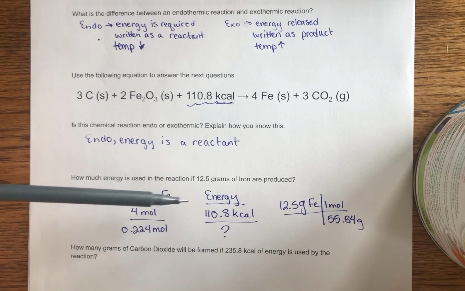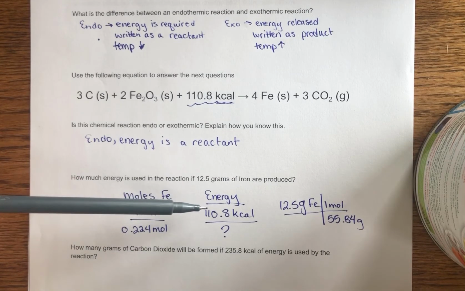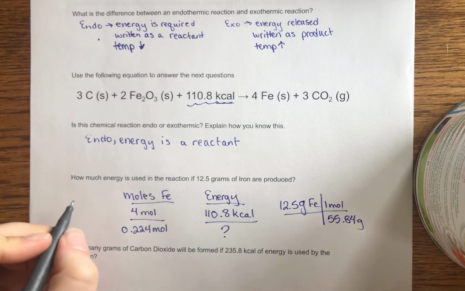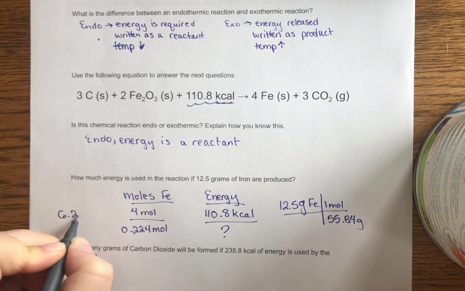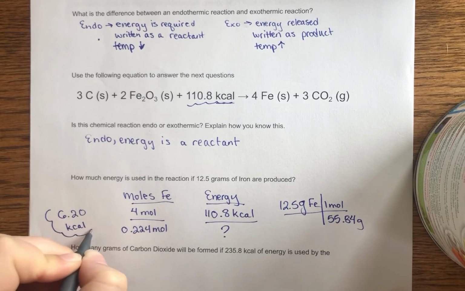Last step here is I'm going to cross multiply and divide. So I would take 0.224 times 110, divide the whole thing by 4, and I end up getting 6.20 kilocalories of energy used in that reaction.